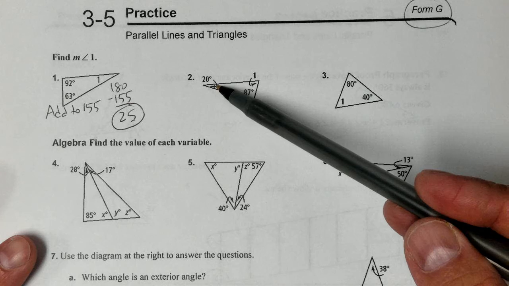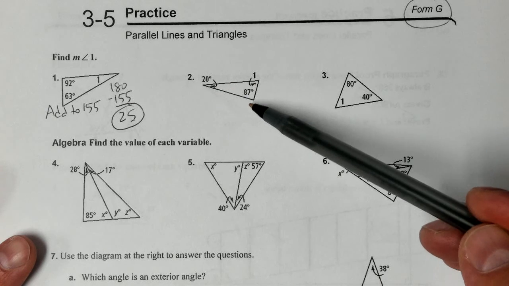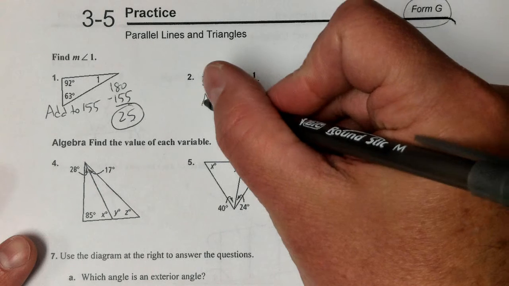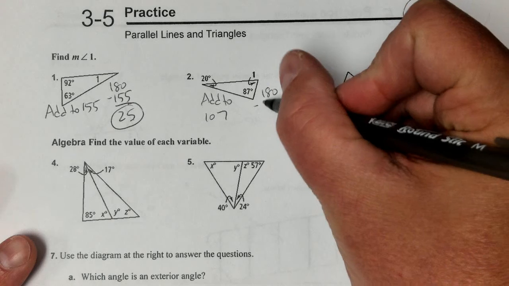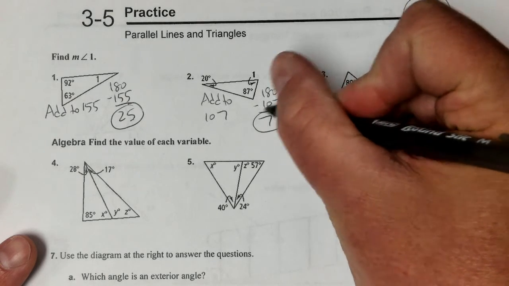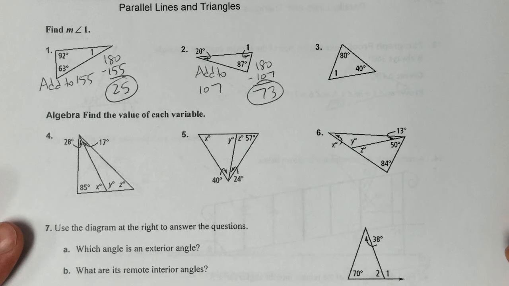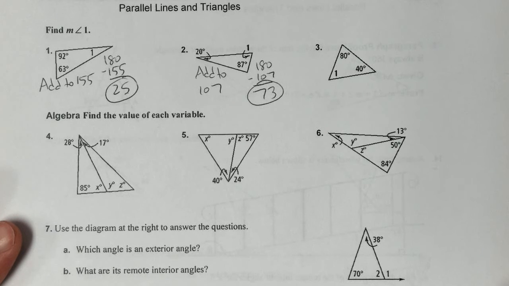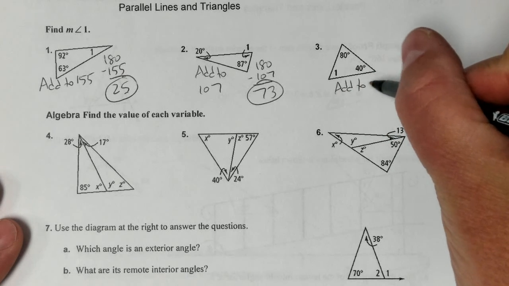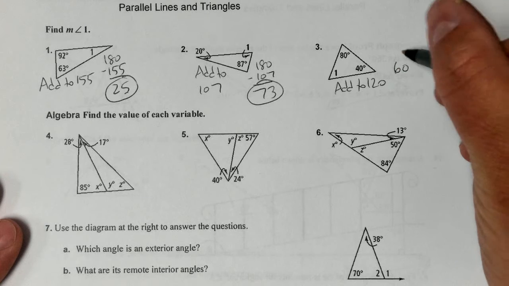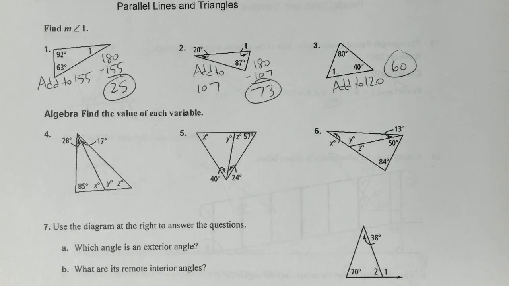This one, they're pointing to the inside on both of them, so same procedure. They just add to 107, and then you do 180 minus 107 is 73. And this one, they add to 120, and so then you get 60. 180 minus 120 is 60. Any questions about those?